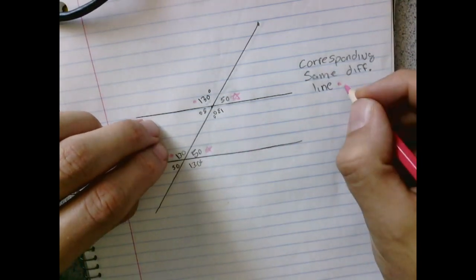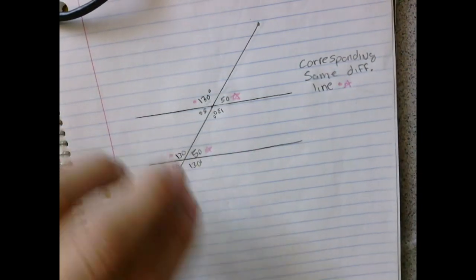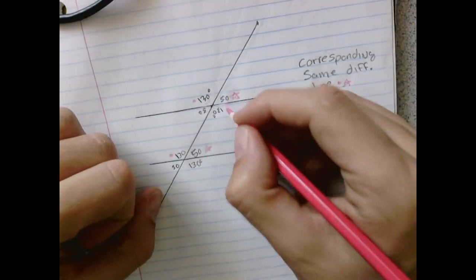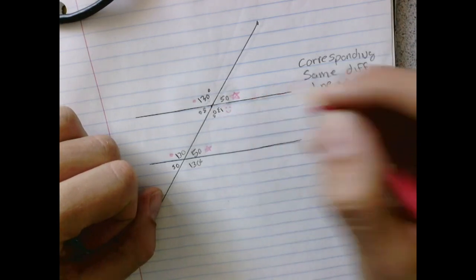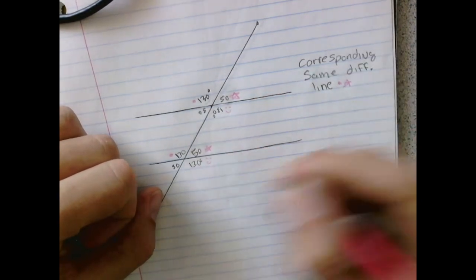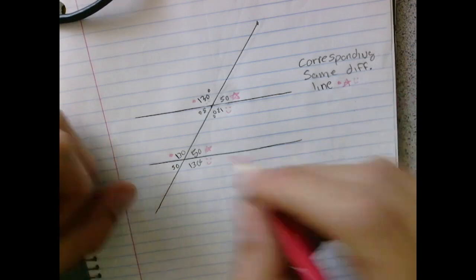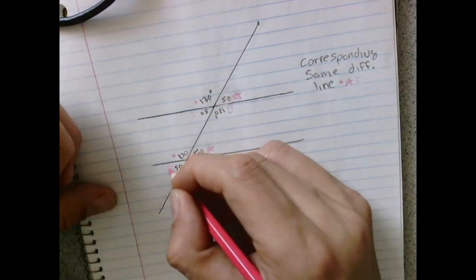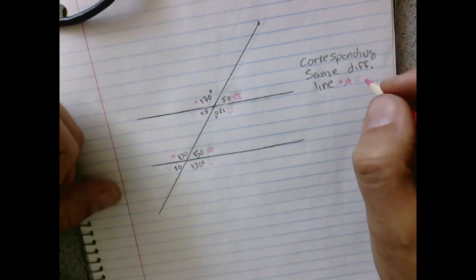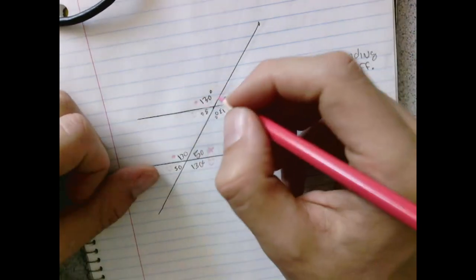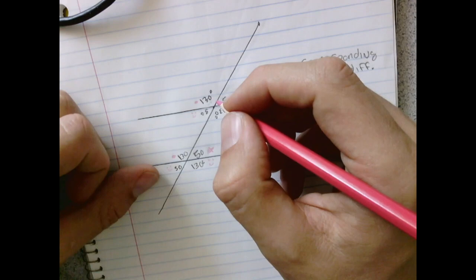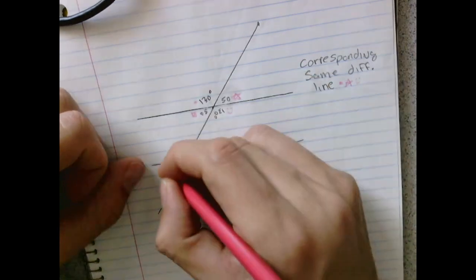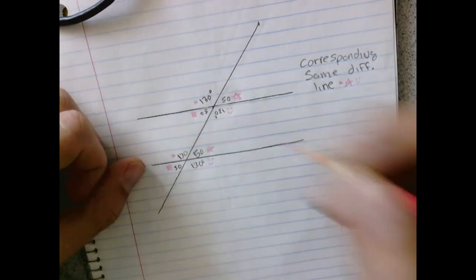Star. Another corresponding angle is 130 and 130. I'll do a smiley face, pink smiley face, pink smiley face. And there's one more pair of corresponding angles, which we want to indicate with a square. Like that.